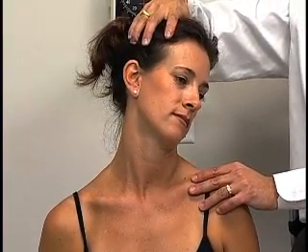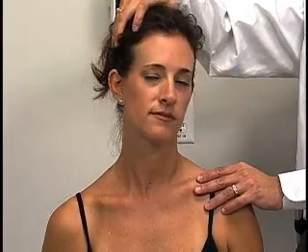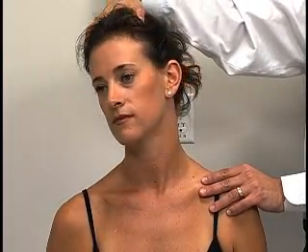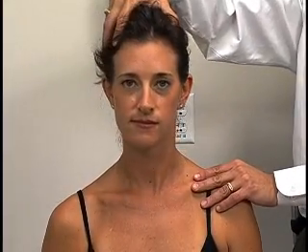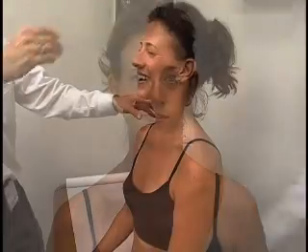The next portion of the examination is to perform an axial load onto the cervical spine to intentionally cause compression to the posterior elements or into the neuroforamina. This is known as Sperling's maneuver.